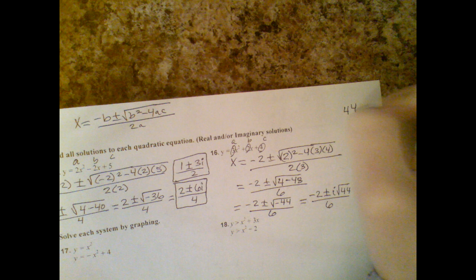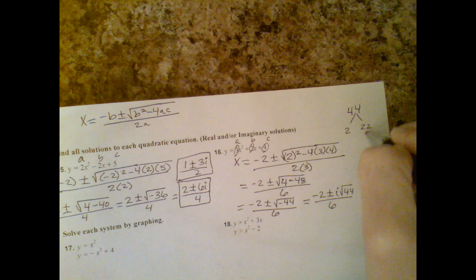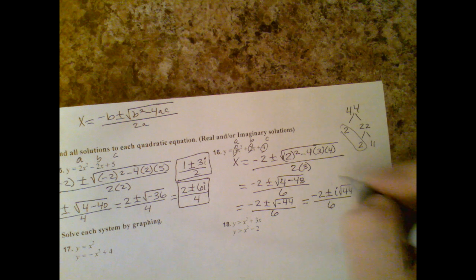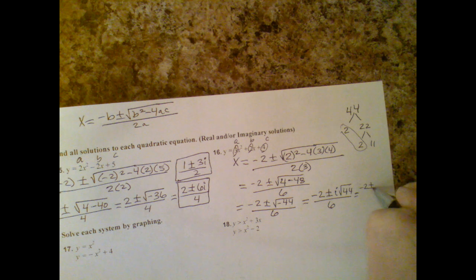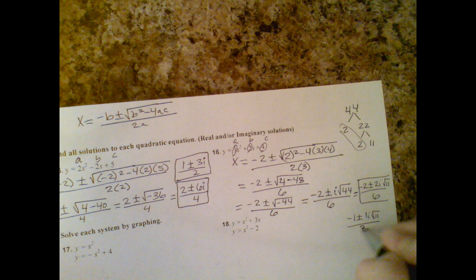And then the square root of 44, we're going to try to do our factor trees, see if there's any pairs, see if we can reduce it further. So we have 2 and 22. 2 and 11. So notice we have a pair of 2's, so we can simplify this further, that we can put -2 plus or minus 2i square root of 11 divided by 6. I will accept this as an answer, or notice again each of these we can divide by 2, so -1 plus or minus 1i square root of 11 divided by our 3.